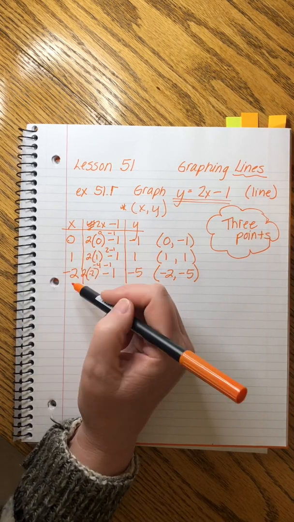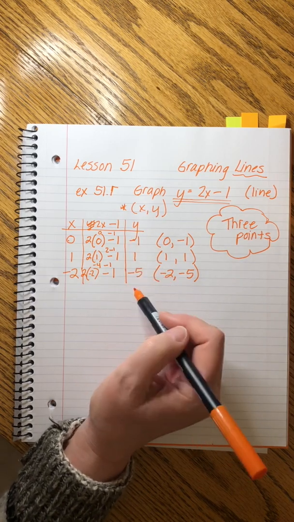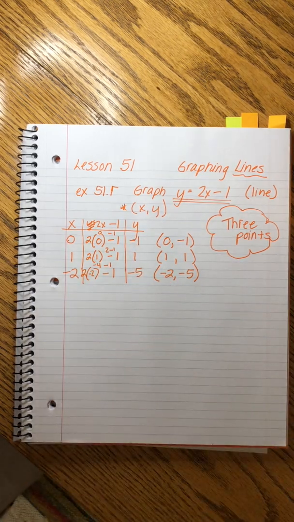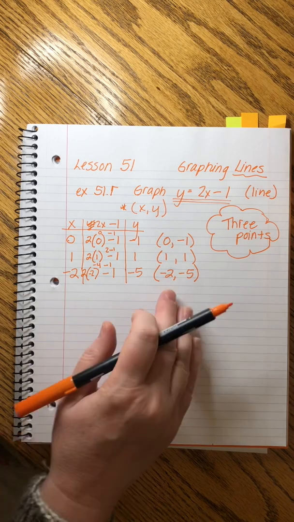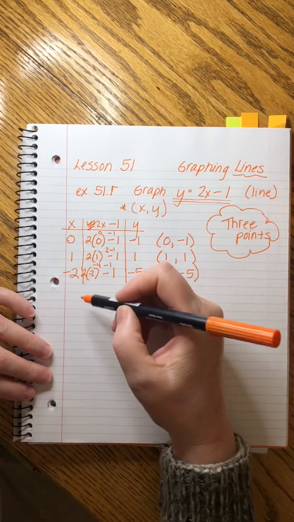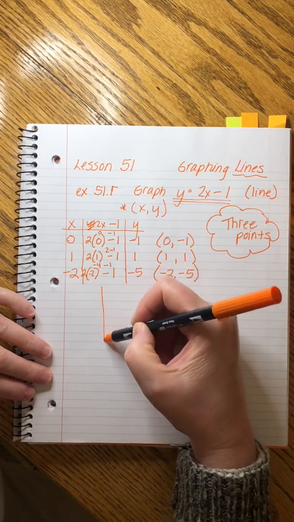As these numbers get bigger, these numbers usually get bigger. And we don't want big numbers. We just want cute little numbers. But this is fine. I can graph this. So I'm going to draw now my graph over here.